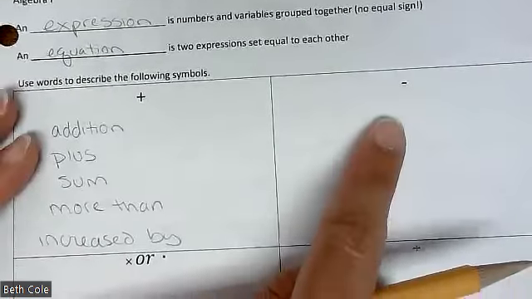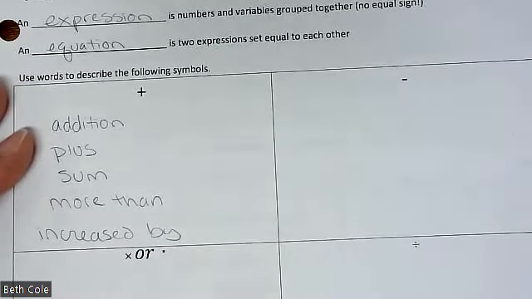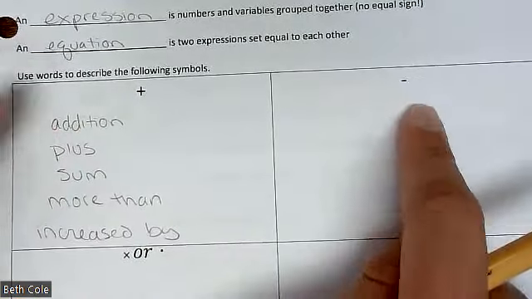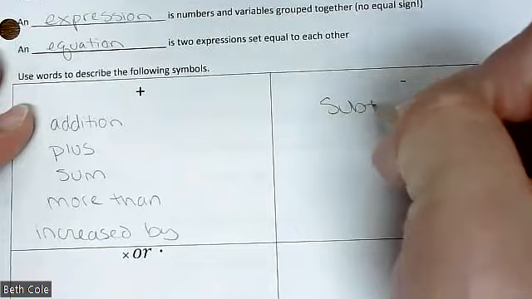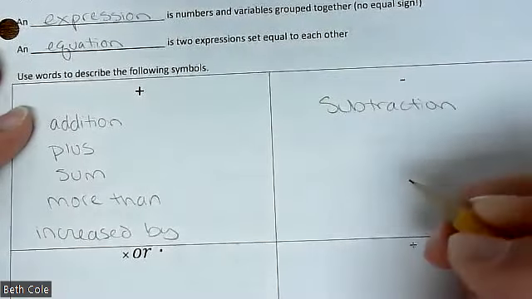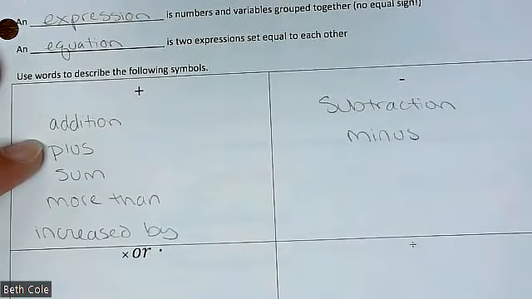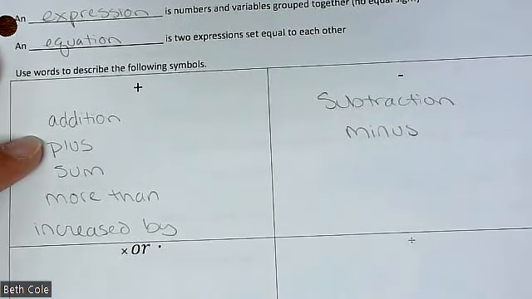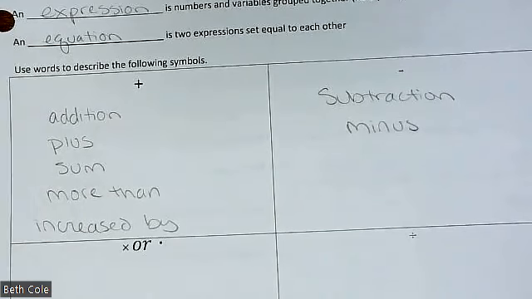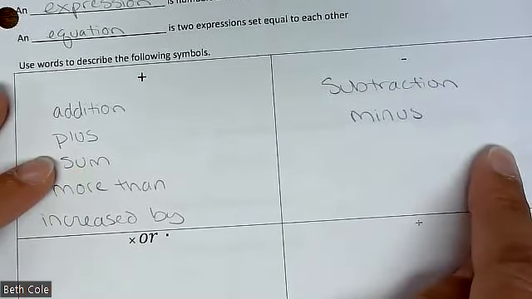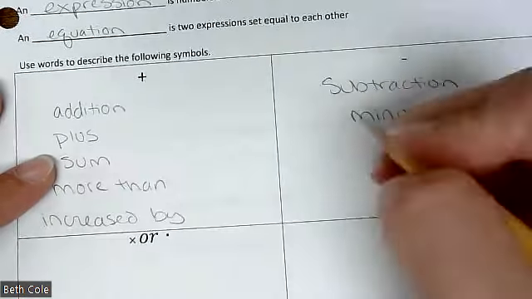So I want to see if you can tell me what these ones would be, since I told you the first ones. So instead of addition, this would be subtraction. Good. Minus. Good. And then instead of plus, it would be minus. Instead of sum, when you're subtracting, difference. Good.